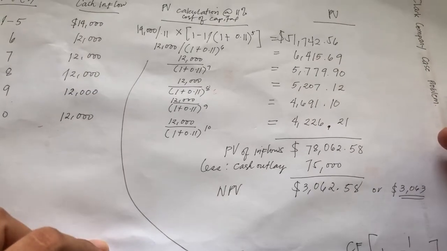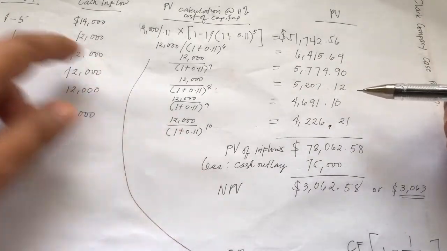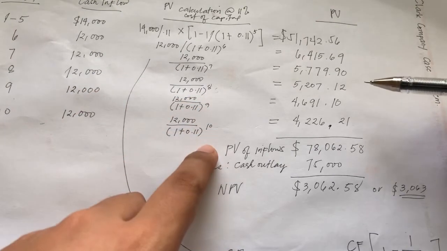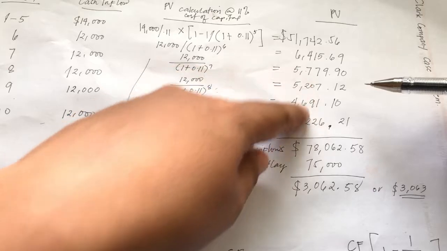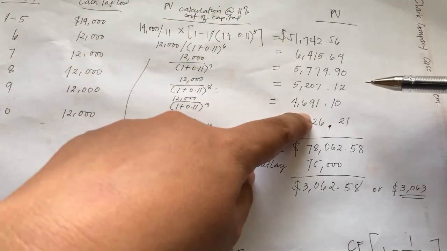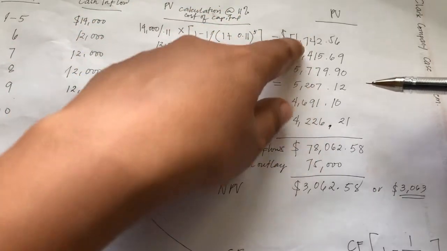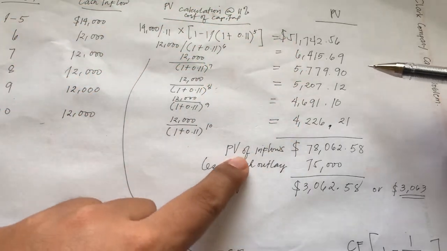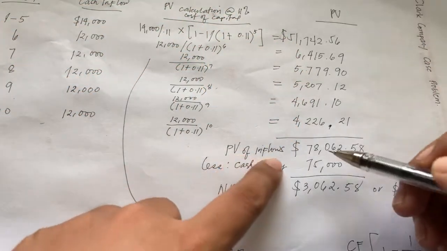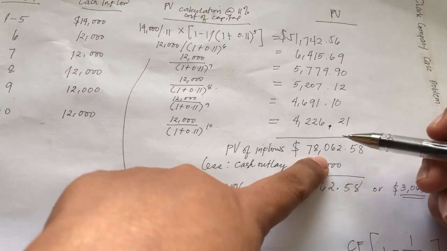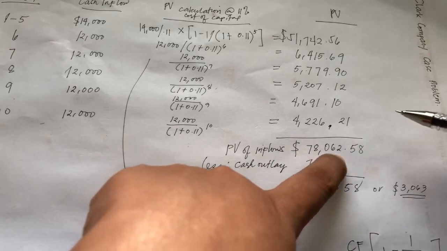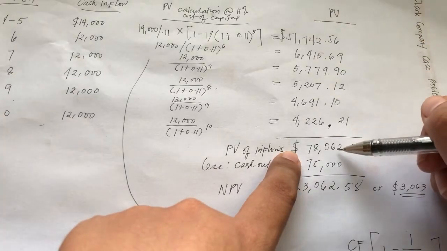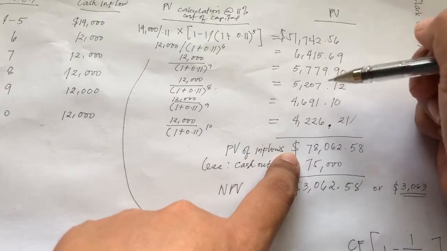And then, after that, once na-compute na ninyo from year 6 to year 10 using the long method, kailangan nyo nang i-total. I-add ito, tsaka yung sa first 5 years. So, pag ito-total nyo lahat to, yung total present value of inflows ay 78,062.58. Ito yung kabuuan ng PV natin dito.